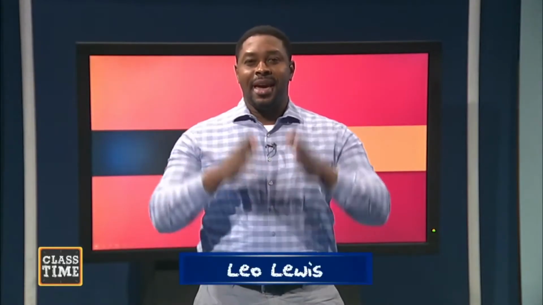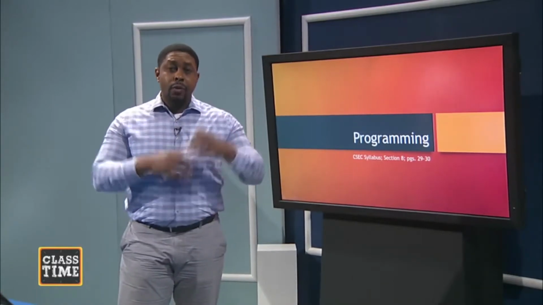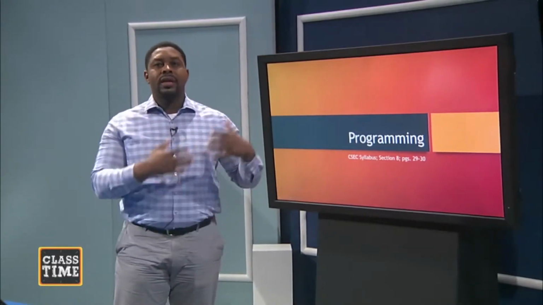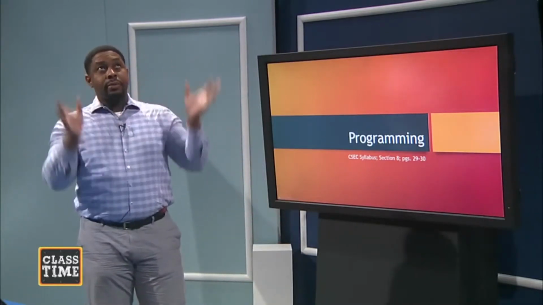Today's topic is programming. Yes, the dreaded programming. Now, I know that sometimes it's pretty hard for some students to grasp the idea of programming computers. What is important to understand is that you're working with a computer, another device. The way we understand things, or the way we might frame the world, is different from how the computer frames the world.